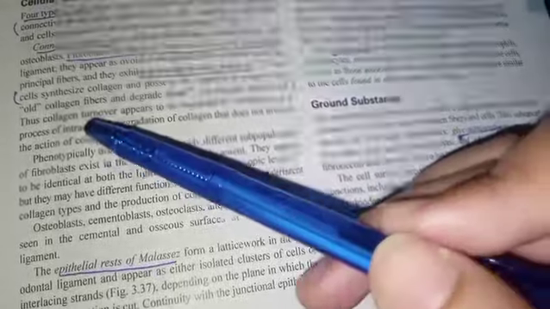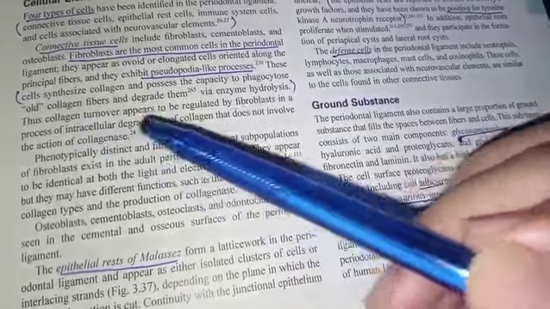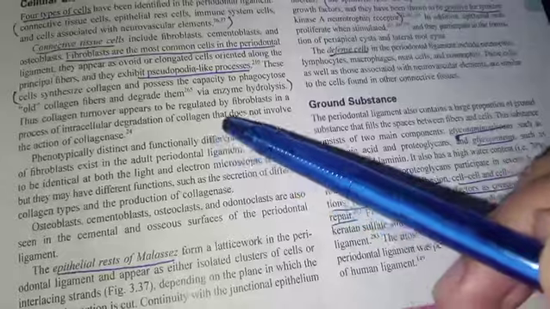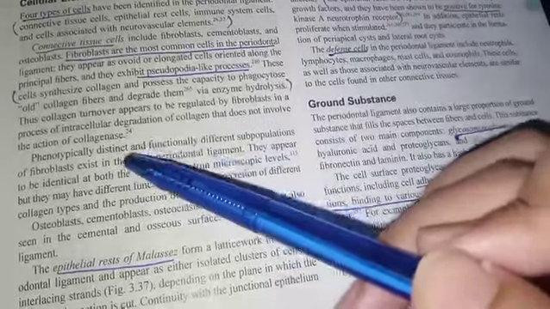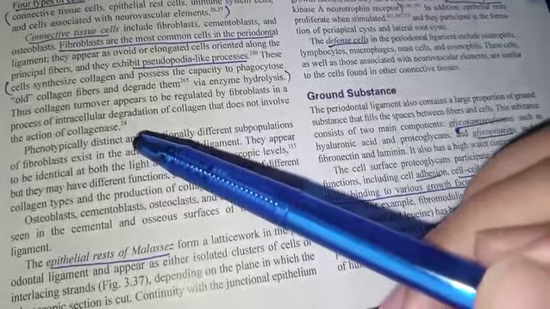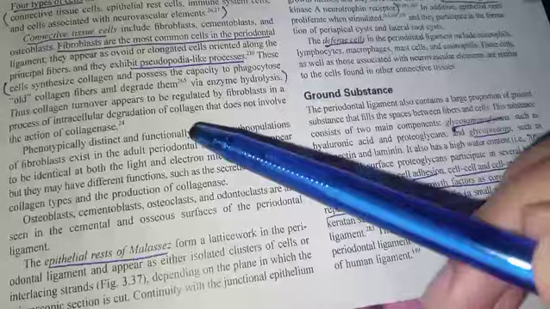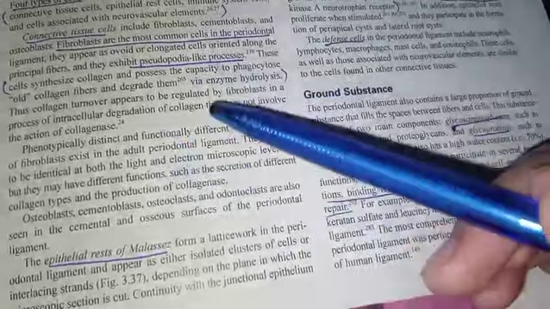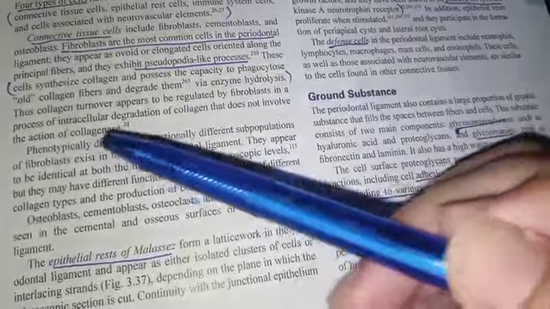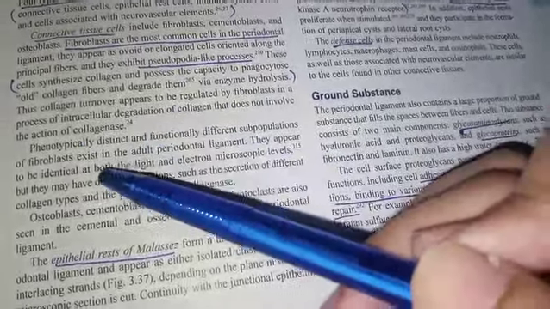They are saying that the collagen turnover is regulated by fibroblasts in the process of intracellular degradation of collagen that does not involve active collagenase. Fibroblasts regulate the degradation of collagen in a process where collagenase action is not required, in which this enzyme is not present. So the fibroblasts regulate their degradation by themselves.